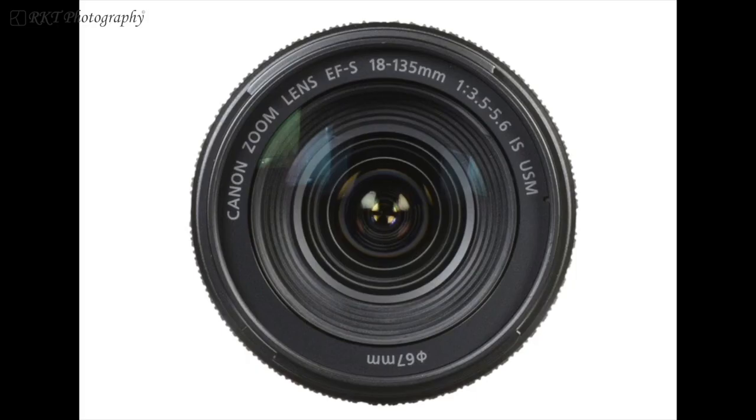IS is image stabilization. Generally now all lenses come with an image stabilization feature. USM is one category of the motor which is used in Canon lenses. Hope I have made it clear to understand these nomenclatures written on the lenses.